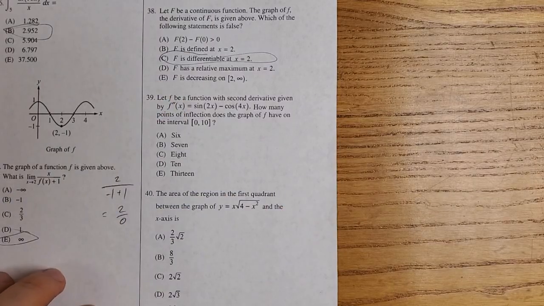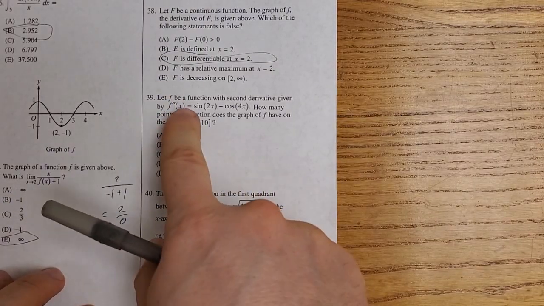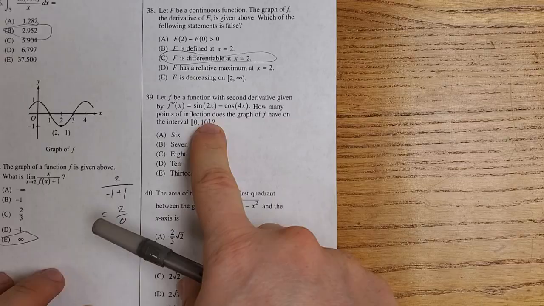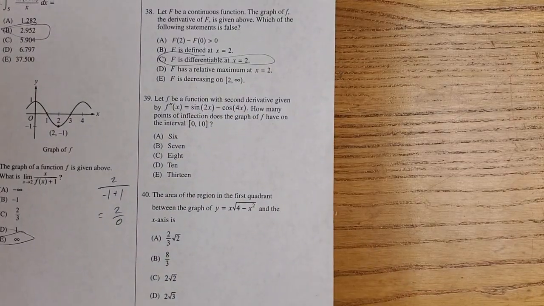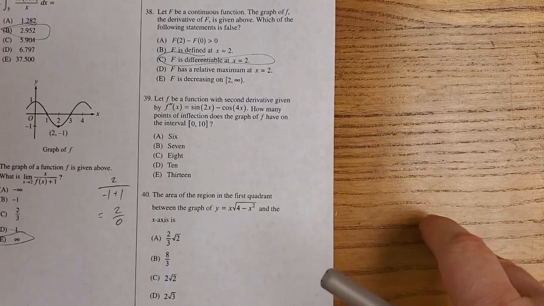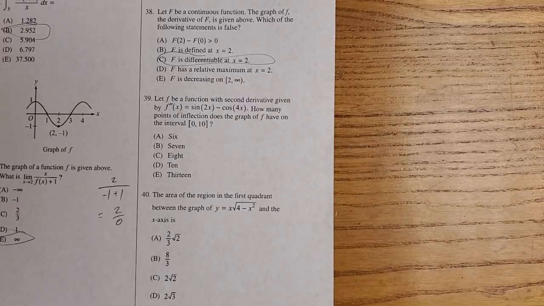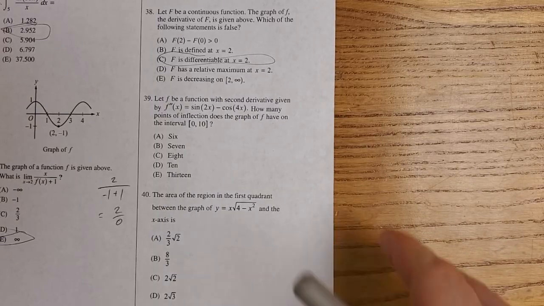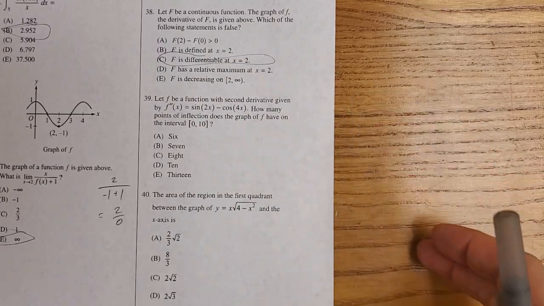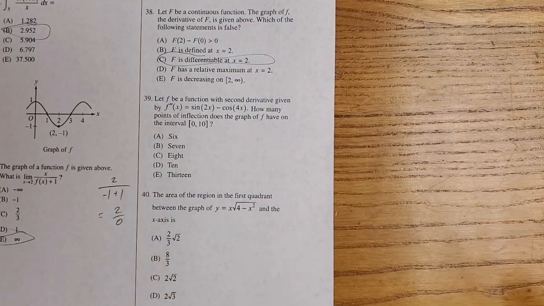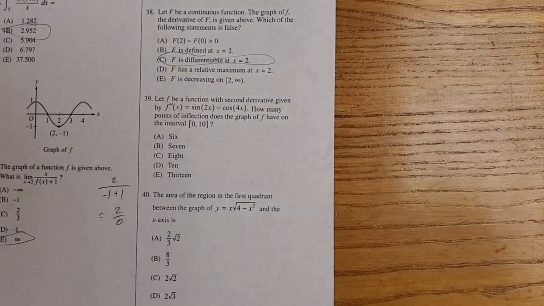We're given the second derivative, so we just need to count how many times, not just where it equals 0, but where it changes sign, where it changes from positive to negative or negative to positive. So not just where it's 0, but where it actually has to cross the x-axis. If it comes down and touches the x-axis and then goes back the other way, that's not an inflection point. It actually has to cross.